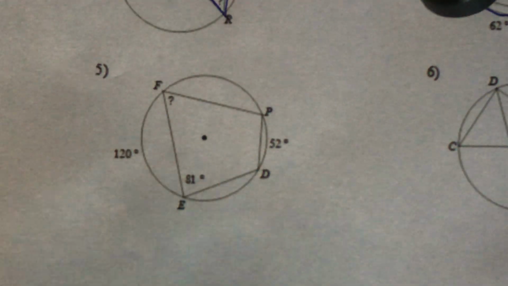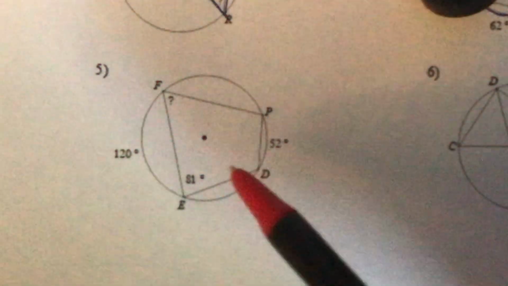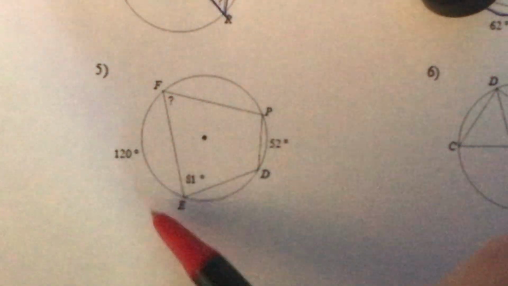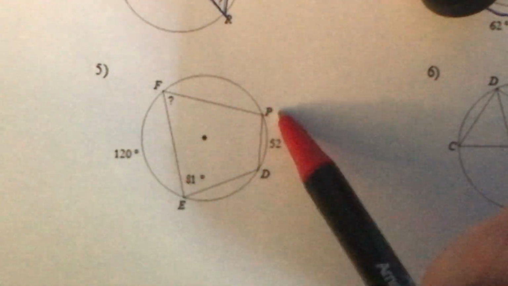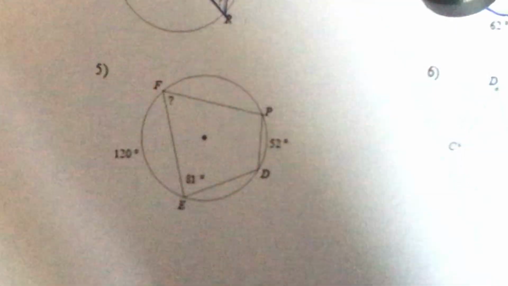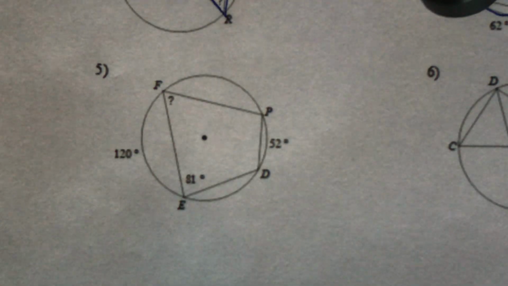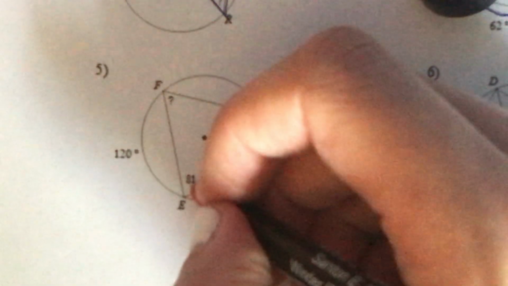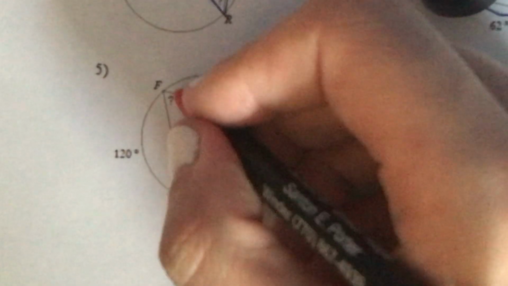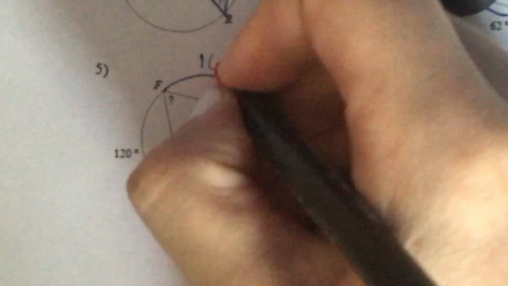All right, so this one, I was thinking we could use our theorem, but we aren't really given many angles inside here. So what I would do is use the outside to do this problem. If you want to at any time, pause it and try it on your own and see how far you get and then check it, that's fine too, but I just want to go over questions like this. So I know this is 81, so this arc over here is going to be 81 times 2, which is 162.